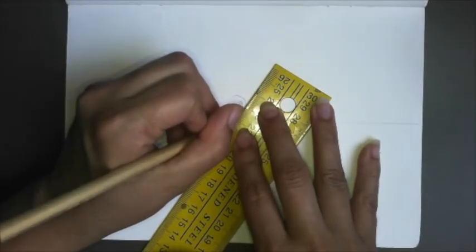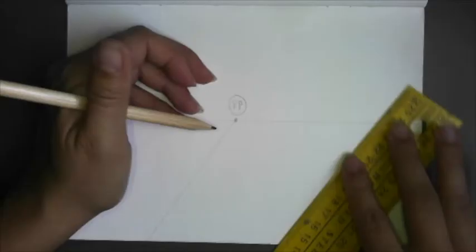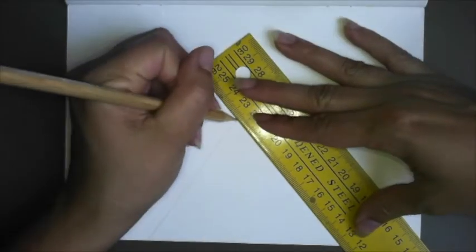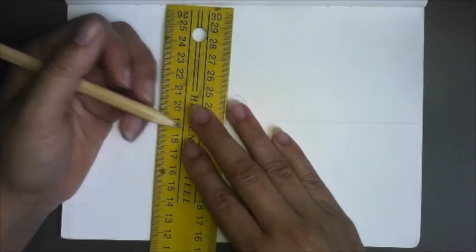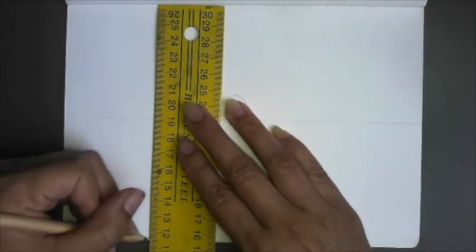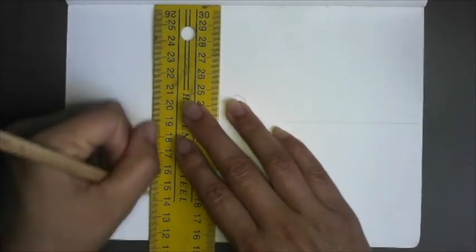Now I'm going to create a path or a road by joining the vanishing point to the bottom of my paper. It can be as wide as you want. I'm going to start by creating a house.